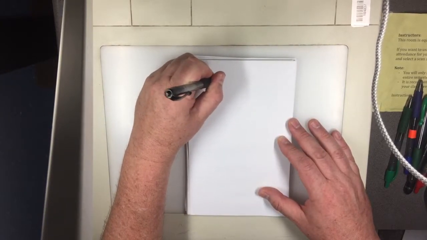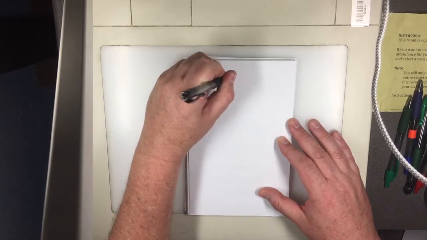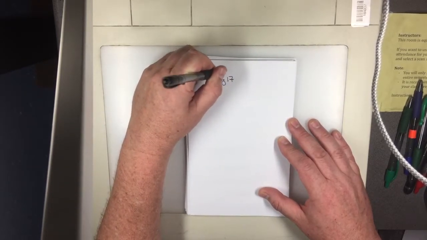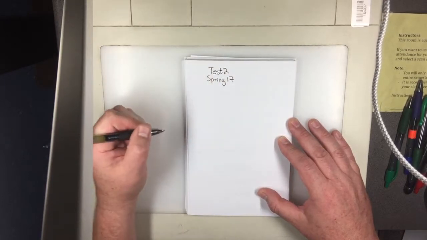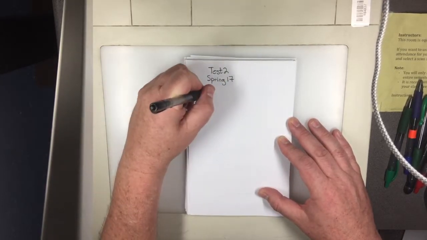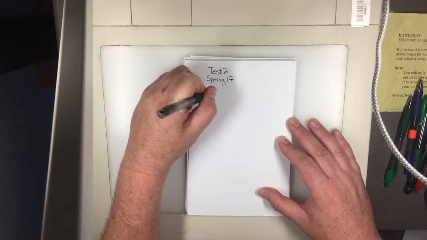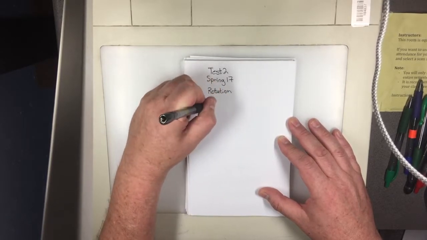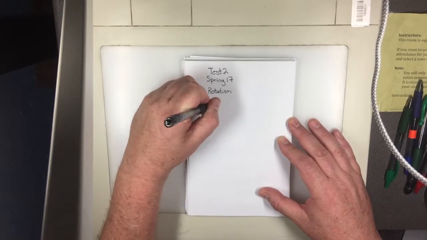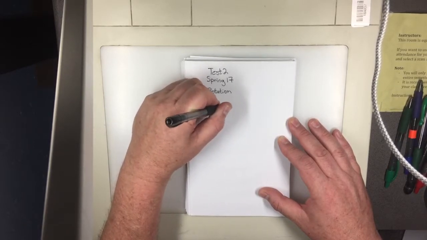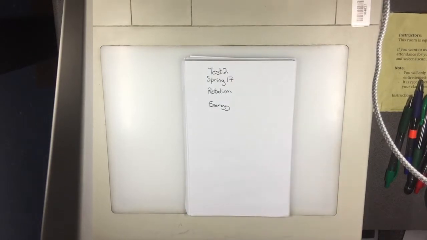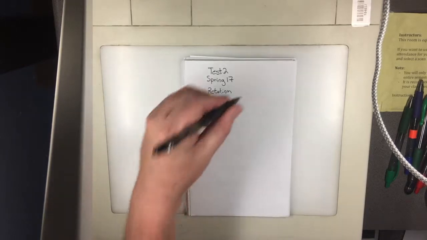So in the spring of '17, test 2, I decided to do it a little bit weird. I did rotational motion and then energy second. And what I found is it didn't work that well with the labs.